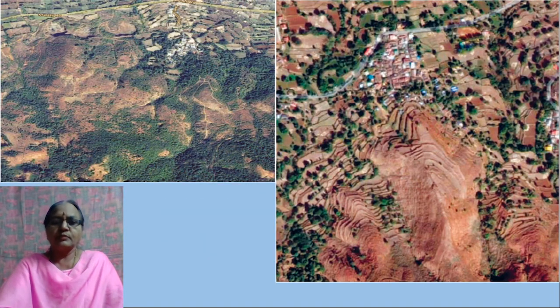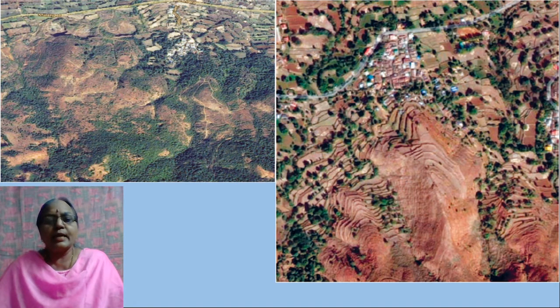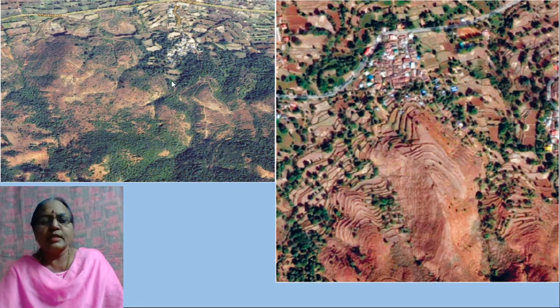Now look at the two satellite pictures here. The first one is a mountainous region, and in the second one, you can see a landslide has taken place. In both the pictures, we have scattered settlements. In the first figure, settlements are along the slope of the mountains. You can find dense forests here. In the second, settlements are on the top of the mountain.